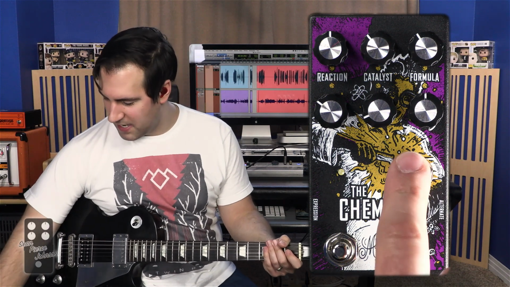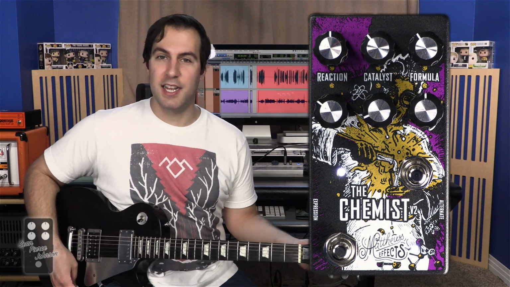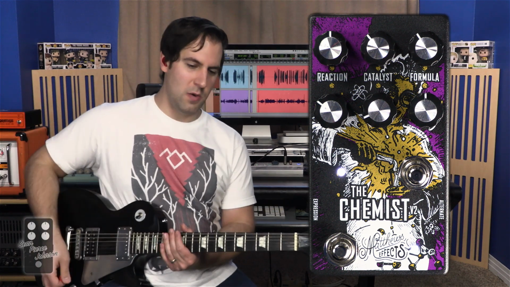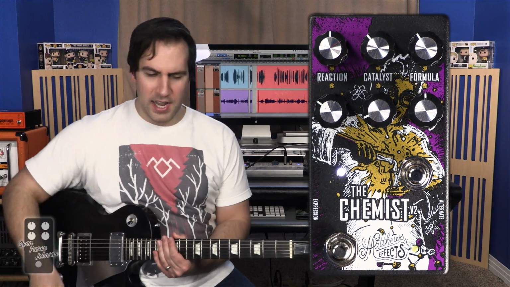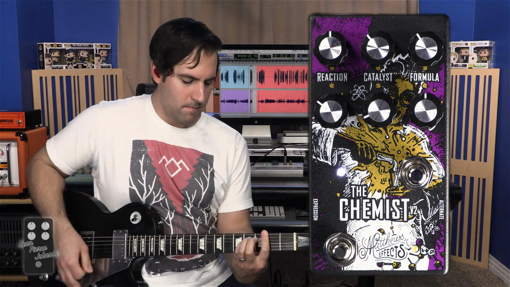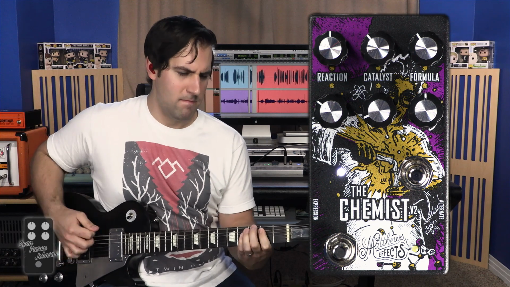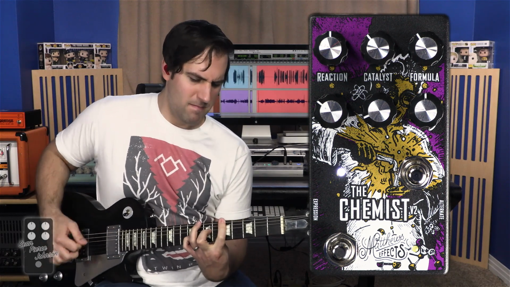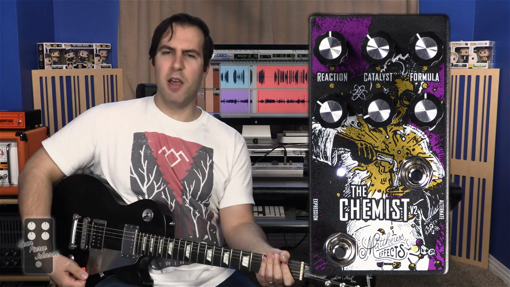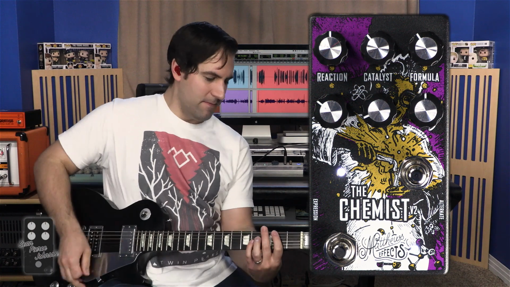Very nice. Love it. Now switching to the alternate switch, we have the octave effect. And of course, like I said, riffs galore. But it also helps me figure out new ideas and things that I might want to write. So, say for example, I have a riff like this in the bridge of a song. And I want to add just a little something to that. Maybe the octave effect is what I need.